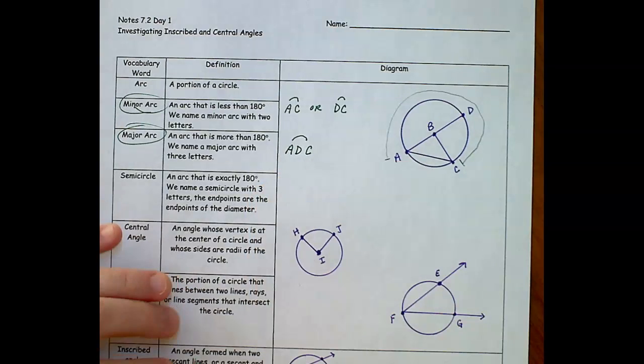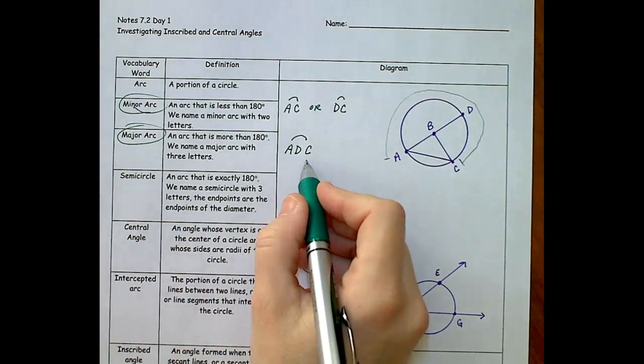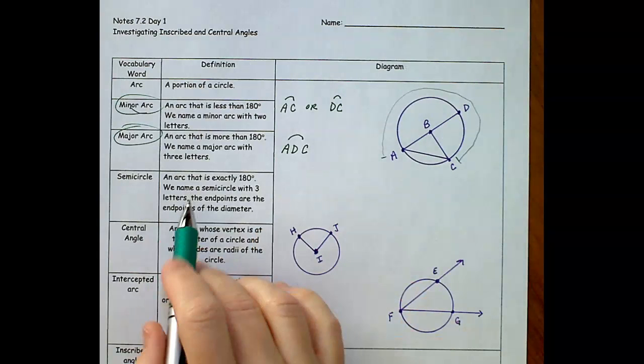Major arcs that are bigger than 180 have to use 3 letters, and the reason is so you know what direction you're going in. That's your major arc.